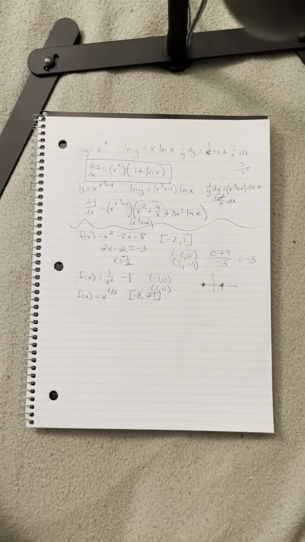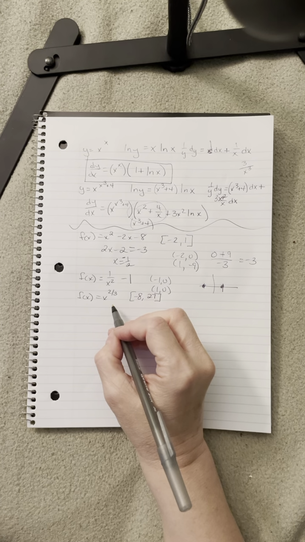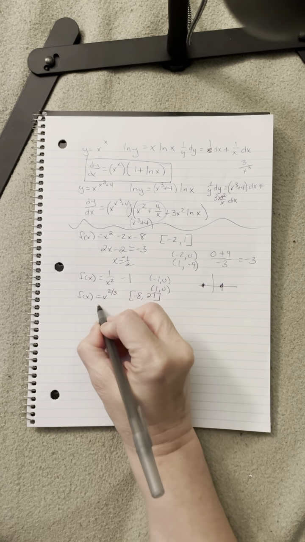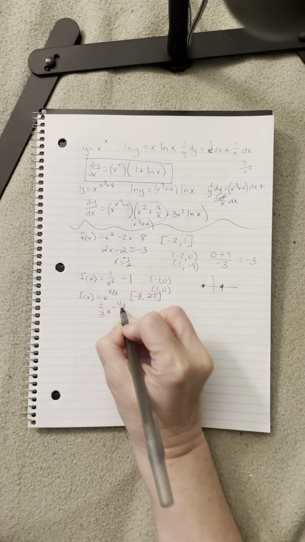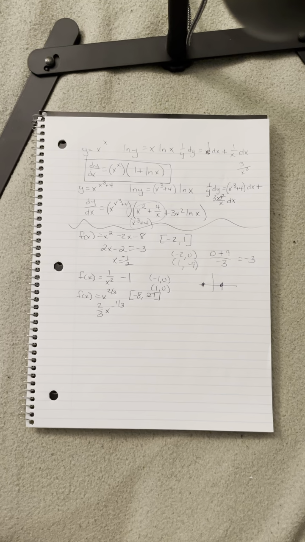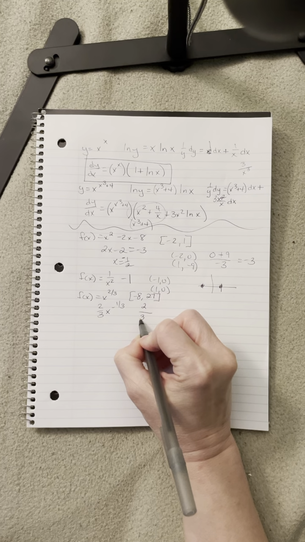Now I'm going to check to see if it is differentiable. So that gives me 2/3 x to the -1/3, which would be basically 2/3.